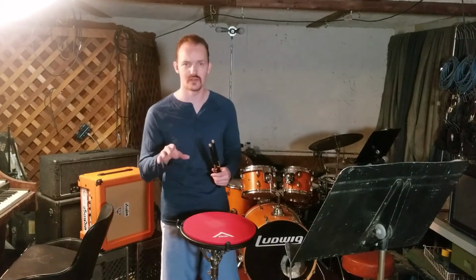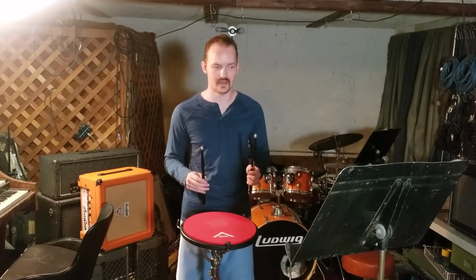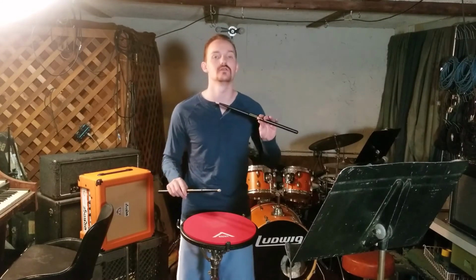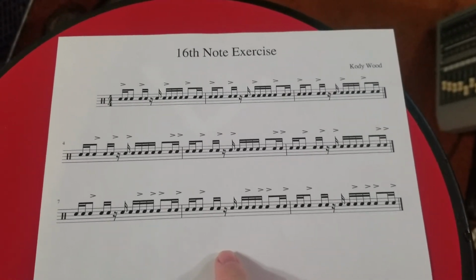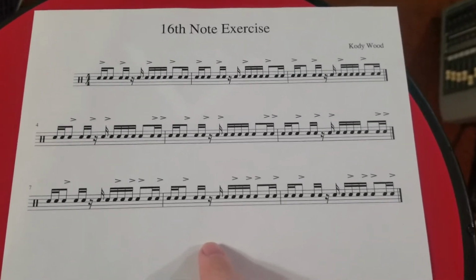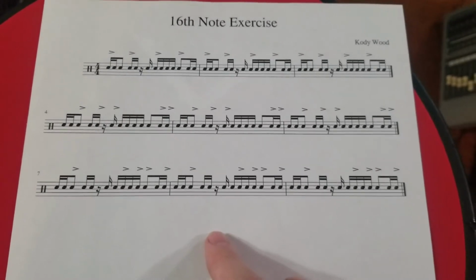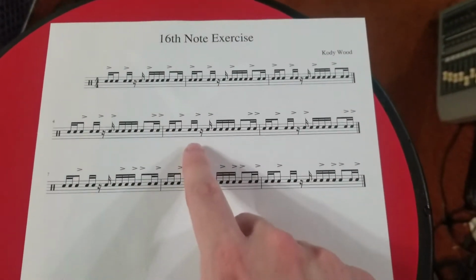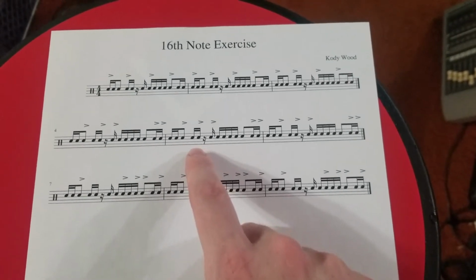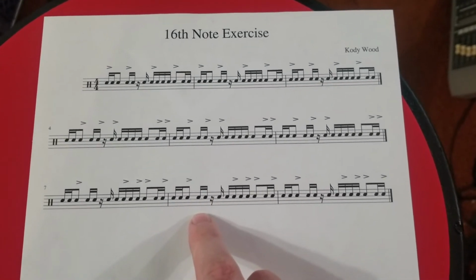And it's very important that you make sure to do this with both your right and your left hand. So you want to start with your right, and you also want to do it with your left. So this is the written out pattern, all three different variations. The first one being variation number 1, the second one variation number 2, and the third one is variation number 3.